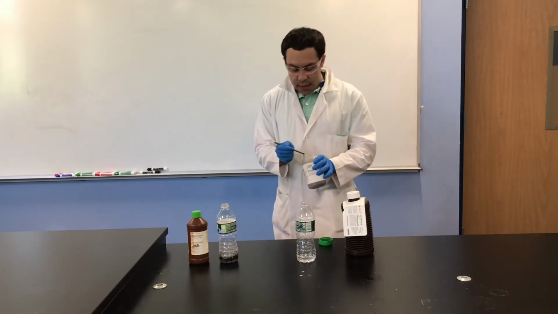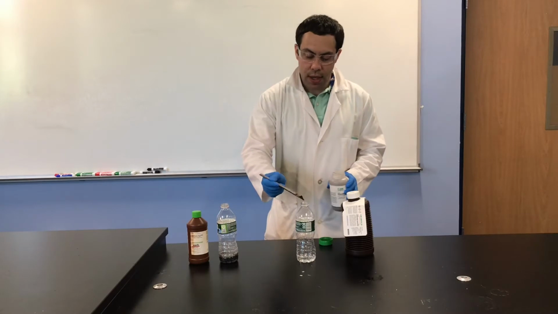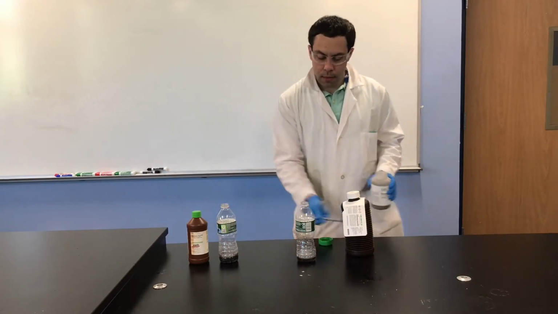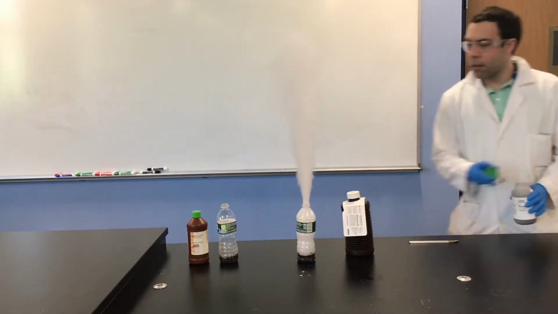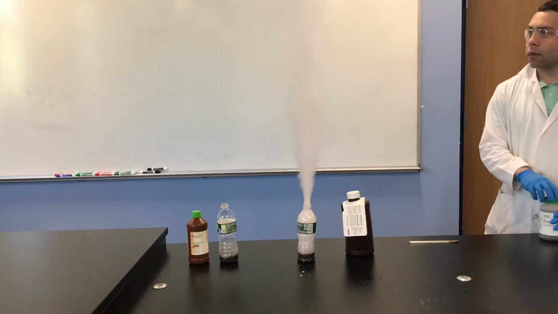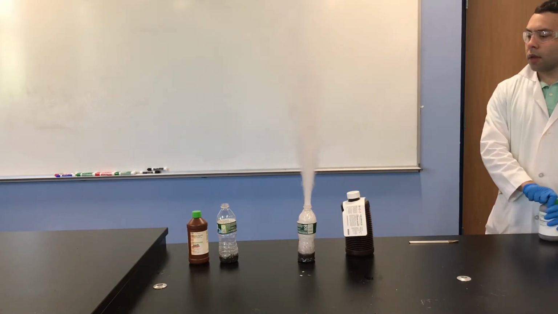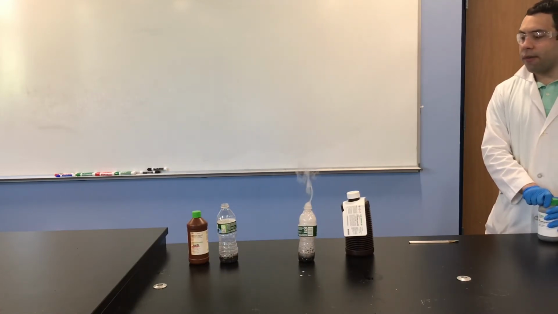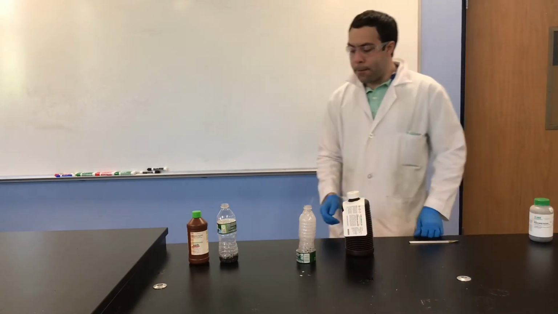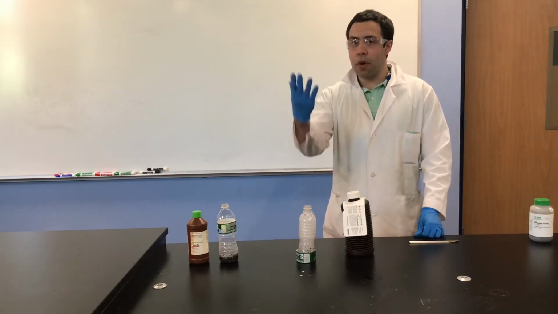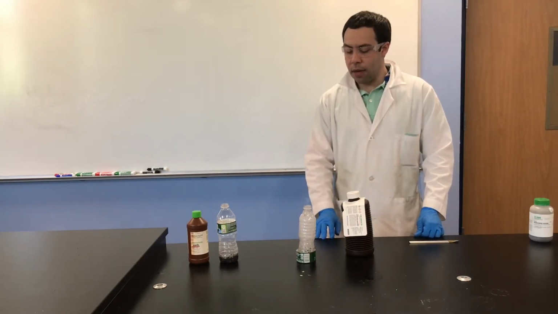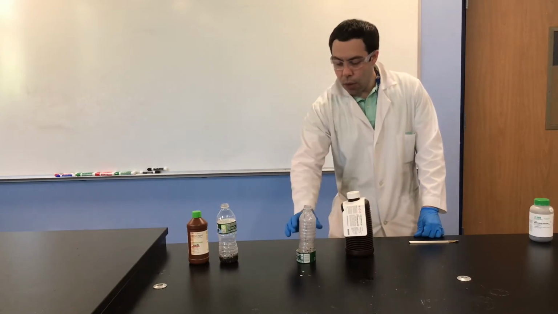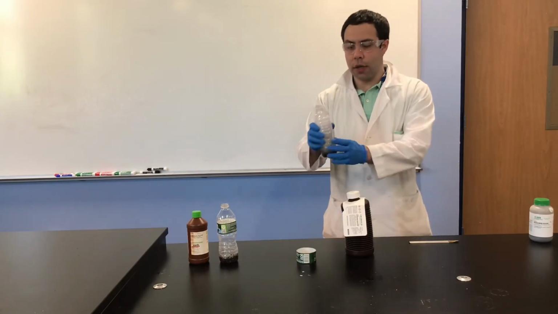Now let's test the 30% hydrogen peroxide. Not only was there fizzing, but there was vapor that left the top of the plastic water bottle, and the water bottle actually shrunk.